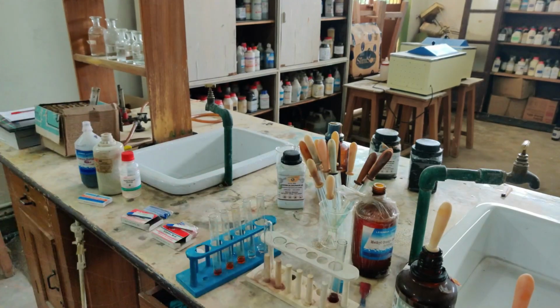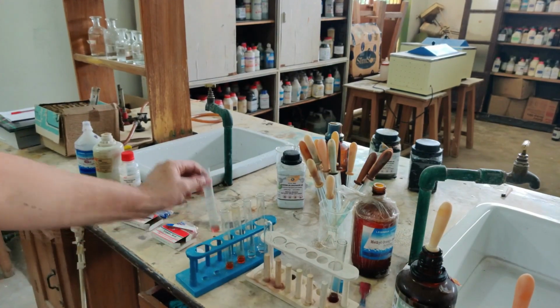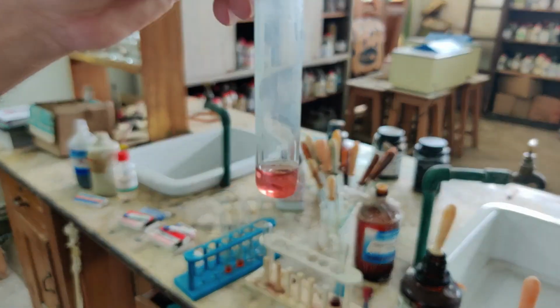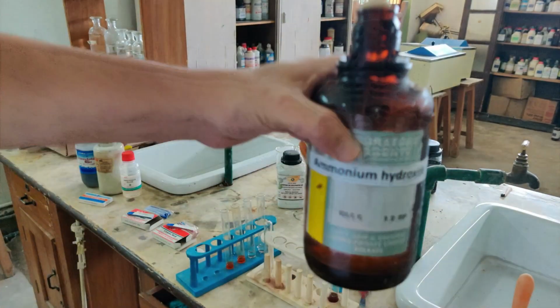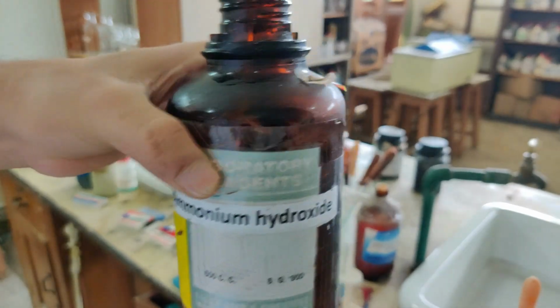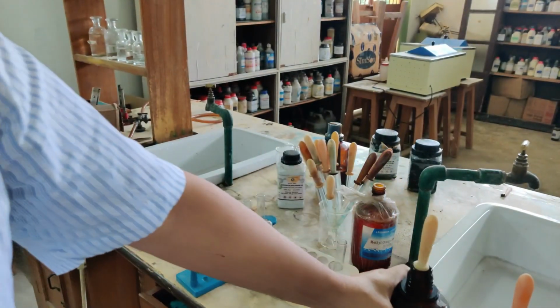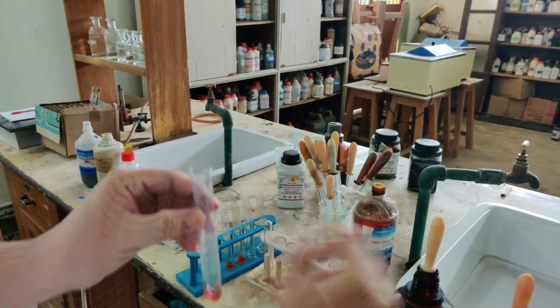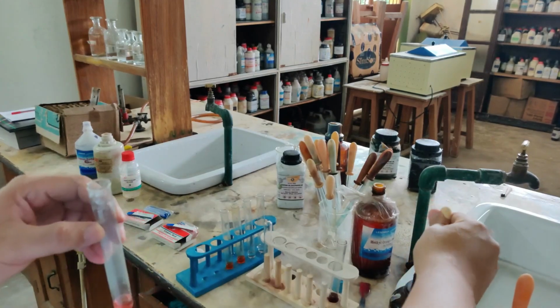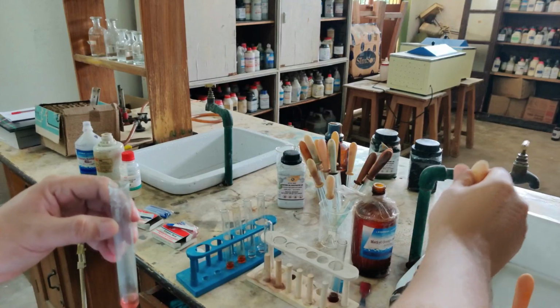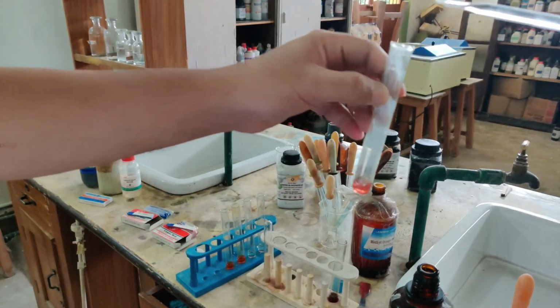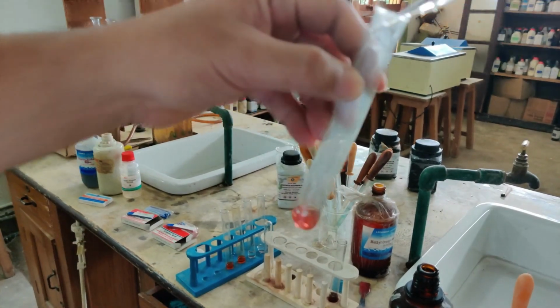Now I am going on to the next. Here is the red litmus. I want to test this red litmus with a base. Here it is, I am taking this base, ammonium hydroxide. With the dropper, let me add ammonium hydroxide and let's see what happens. Now see the color change that will be noticed there.